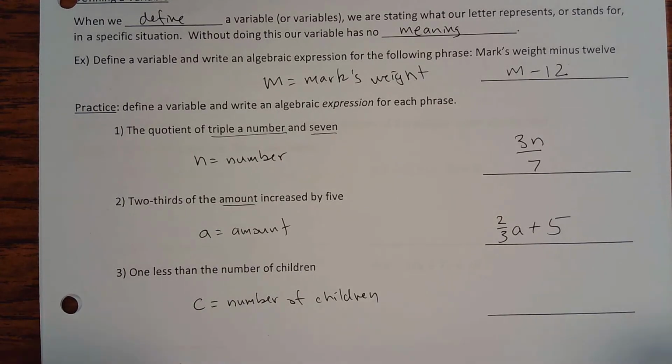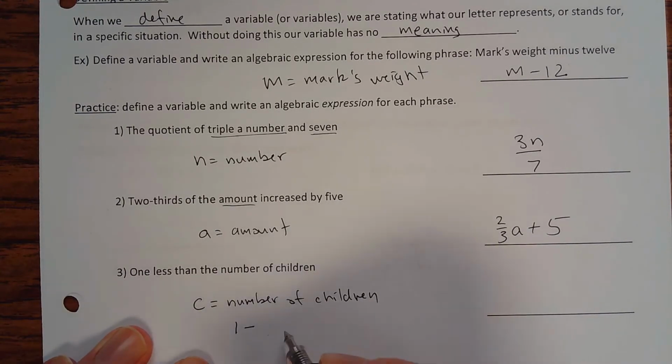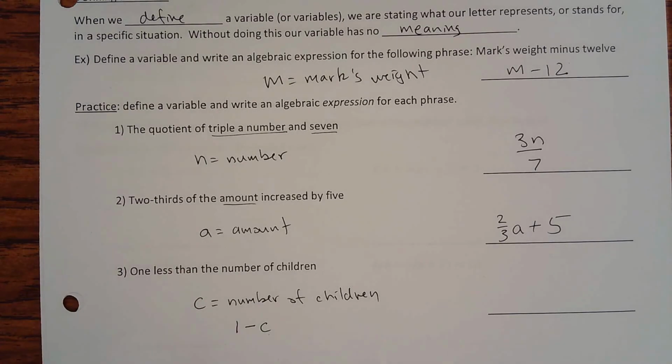Now, a lot of students will read this. They'll say 1 less than the number of children. What I just wrote down would be the number of children taken away from 1. Okay, if there's 5 children, I take 1 minus 5, that's negative 4. But if I want 1 less than that, I really want positive 4. So be careful on this.